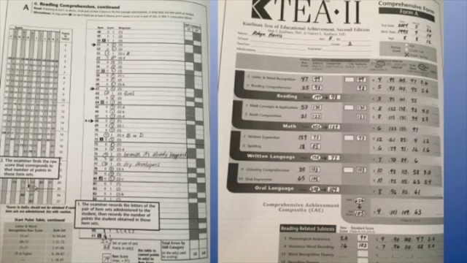Here is an example of where the raw and the standard score would be located on the KTEA test. On the left, we have the raw score, and on the right, the teacher would provide the standard score.